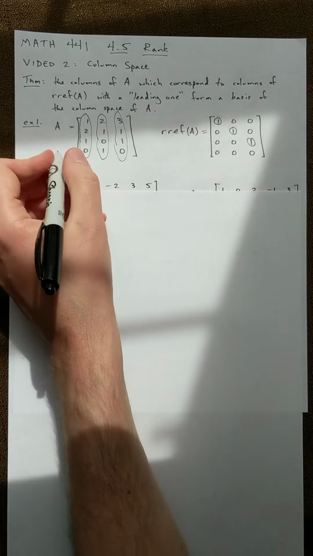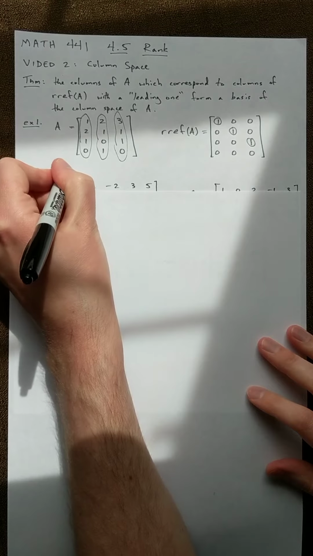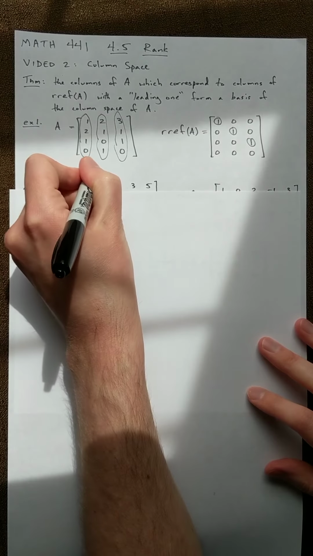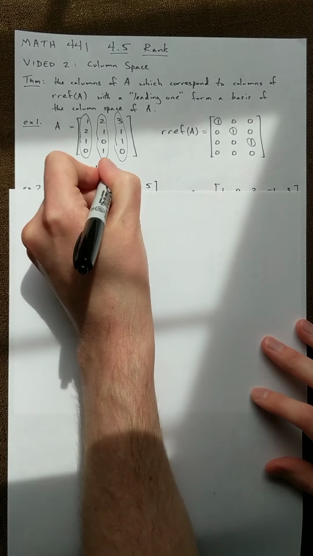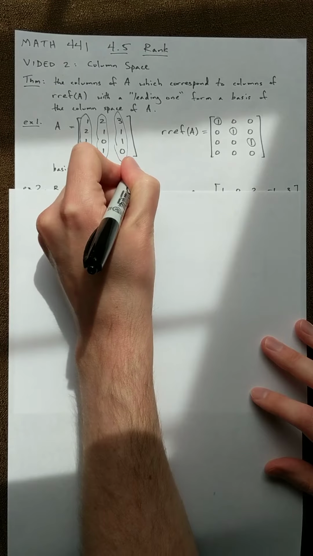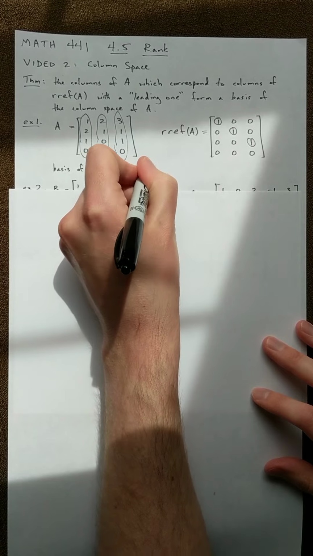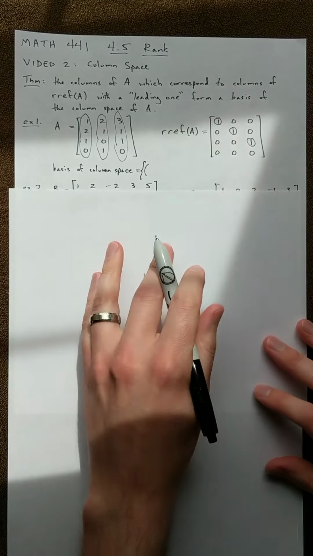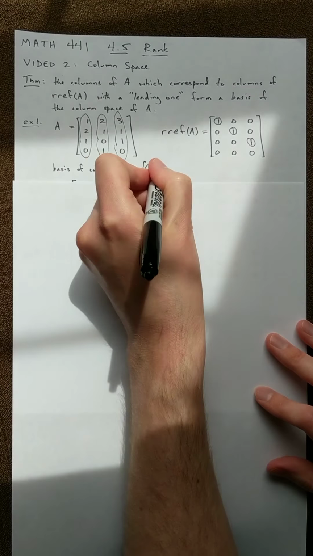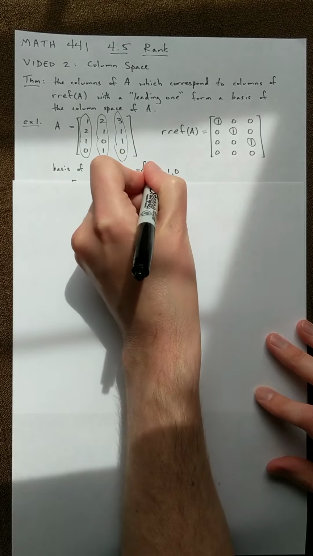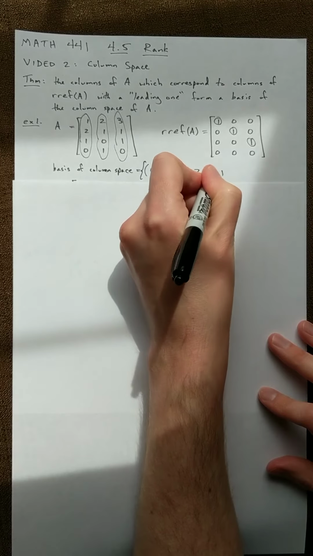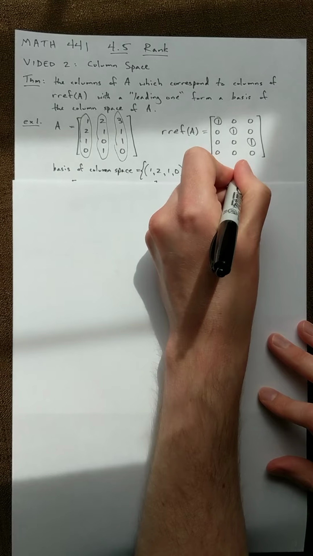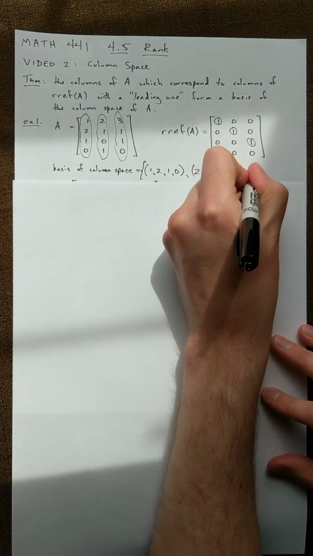So our basis of the column space is going to be the columns which correspond to leading ones. So 1, 2, 1, 0, 2, 1, 0, 1, and 3, 1, 1, 0.